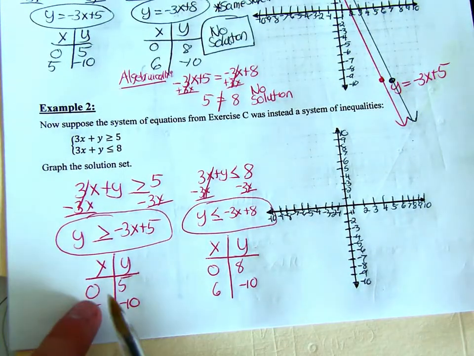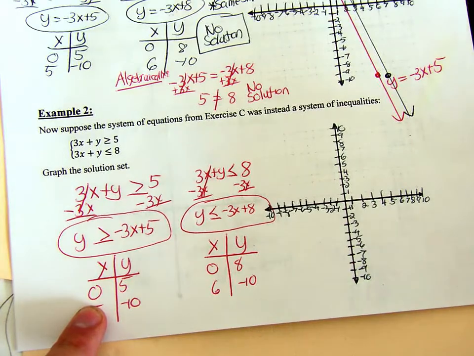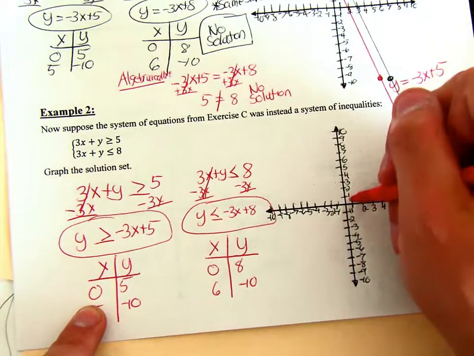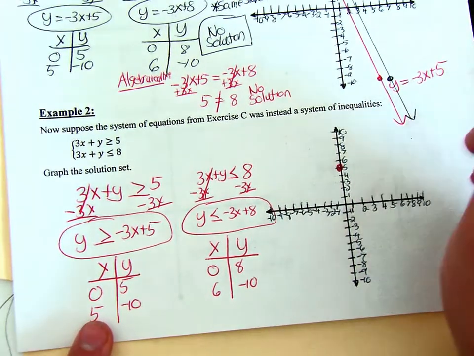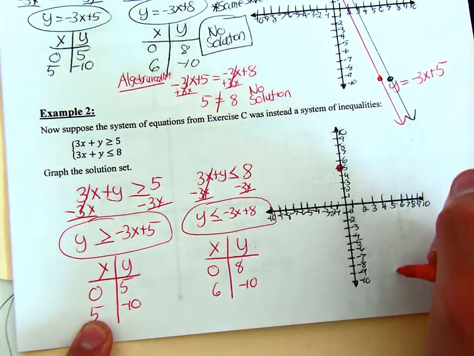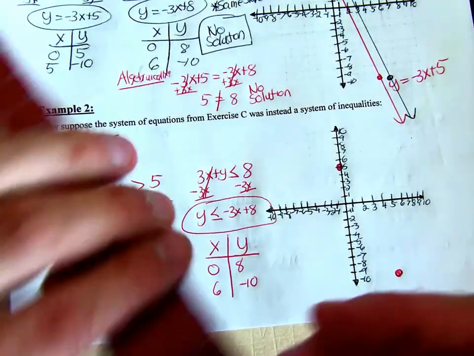So now I'm going to plot these points, 0, 5. So I'm going to do them in 2 different colors here. So I have 0, go up to 5. Here's my first coordinate. I have 5, negative 10. So I go 5 down to negative 10. Then I'm going to connect my points.